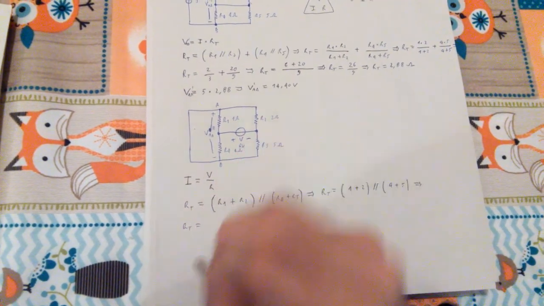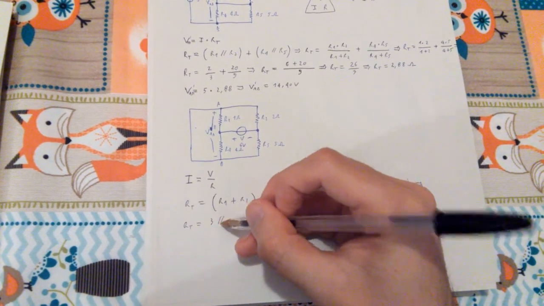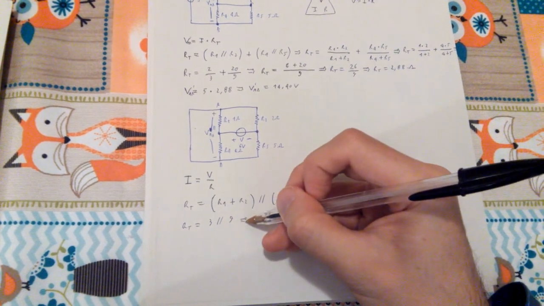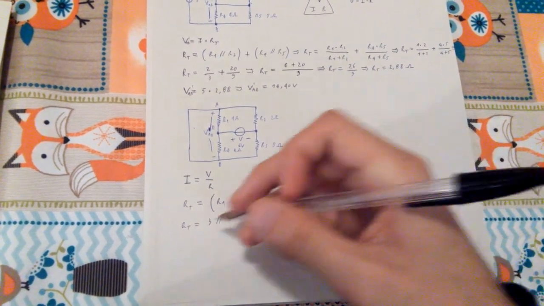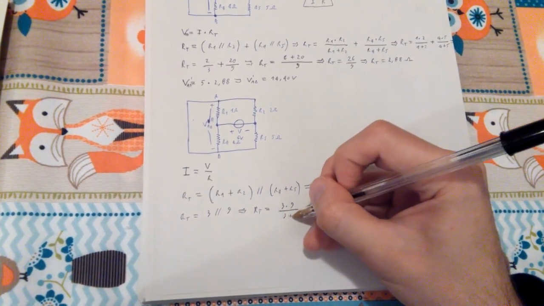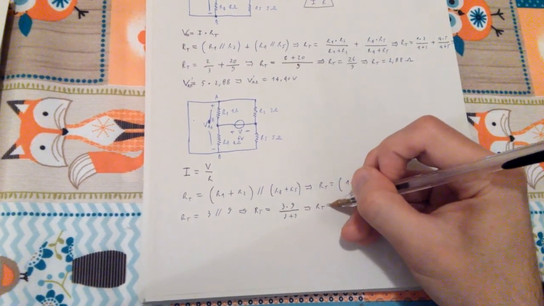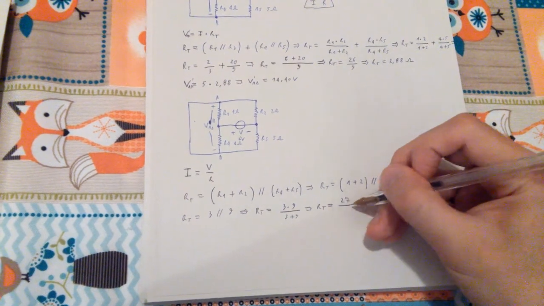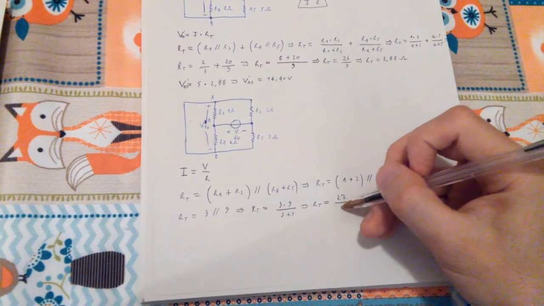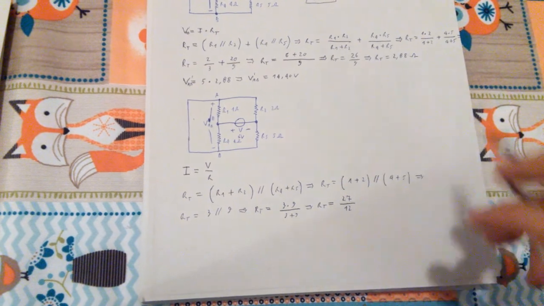So RT is 1 plus 2, so 3, parallel to 4 plus 5, so 9. Therefore, RT is 3 times 9 over 3 plus 9. So this is going to be 27 over 12.